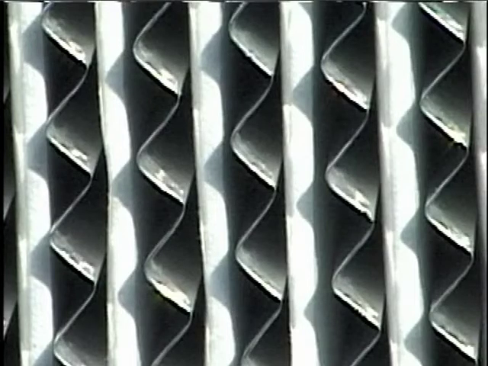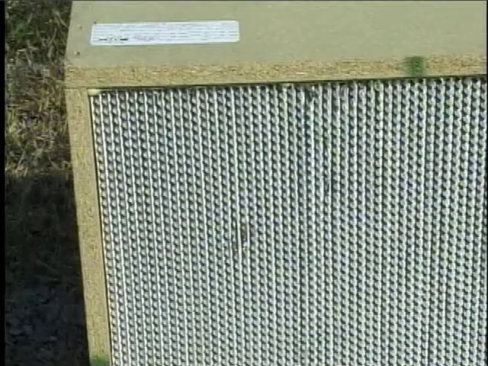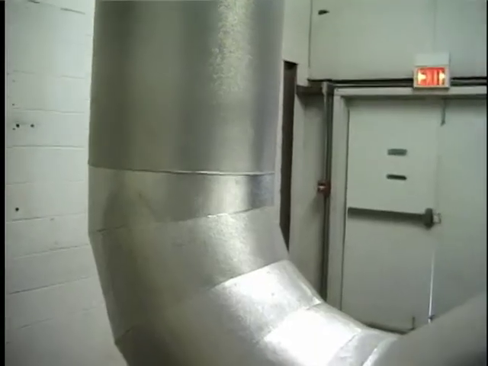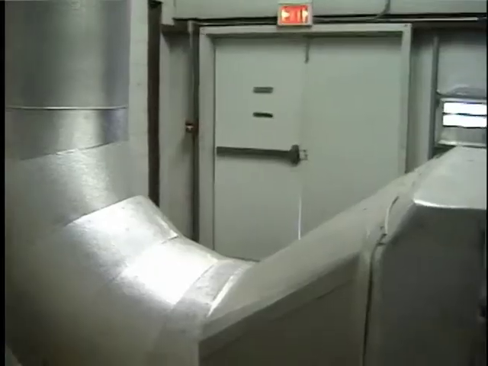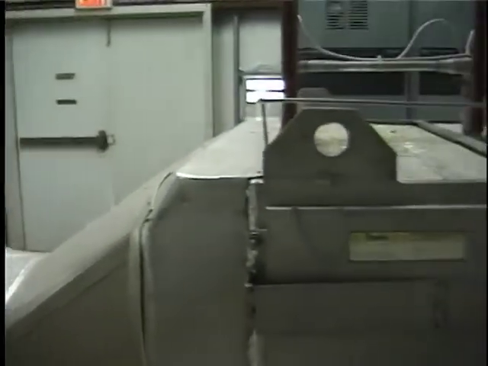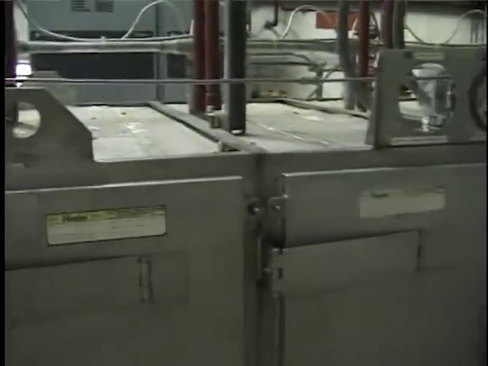pattern across corrugated metal or ceramic support strips. The filter unit, which ranges from 3 to 12 inches in depth, is mounted in a gasketed retaining frame to prevent leakage around the filter media. The contaminated gas stream passes through the filter media, leaving the dust cake on the upstream surface.